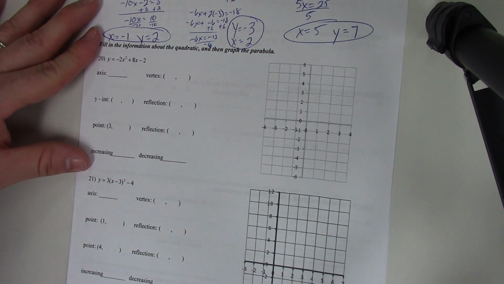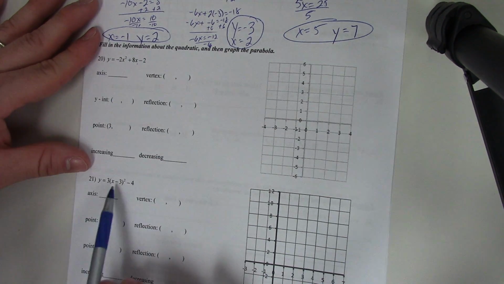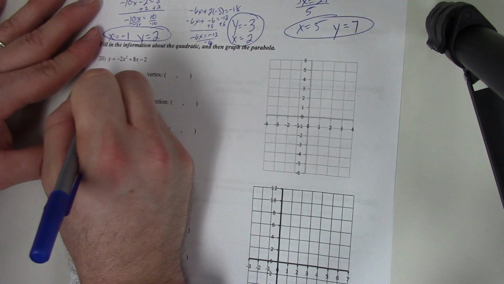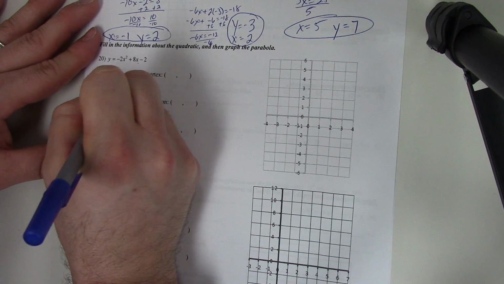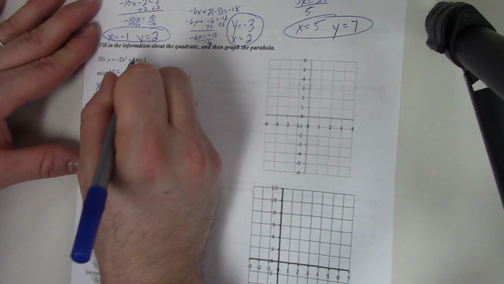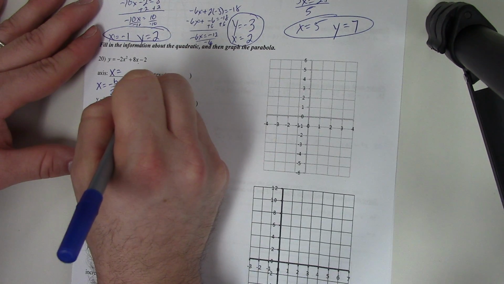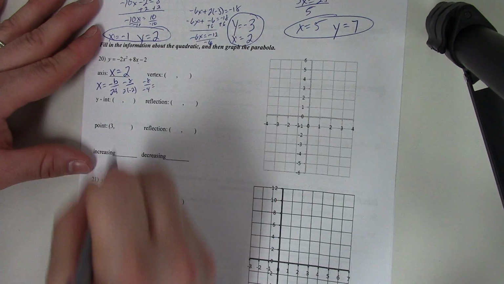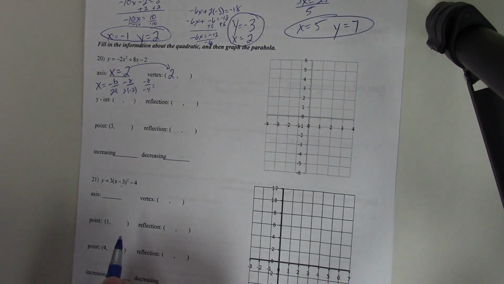Now, what you'll notice here is there's one that's in standard form, and there's one that's in vertex form. The one in standard form, what you need to remember is, first of all, the axis of symmetry is x equals the opposite of b over 2a. So, I've got x equals, the opposite of b is negative 8, 2 times negative 2 is negative 4, and I get 2 from that. That is always the same as this value, and that works in all of these, even down here.